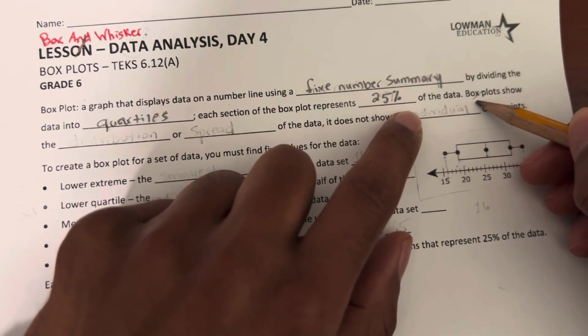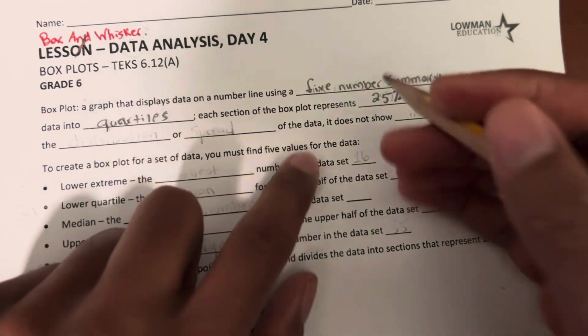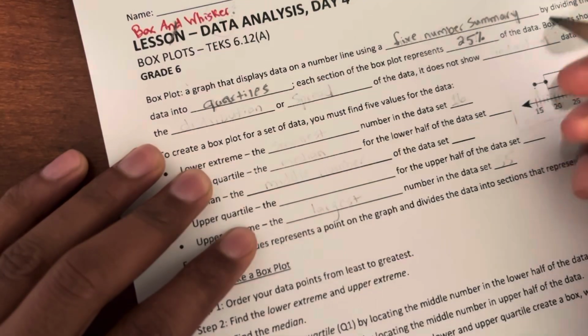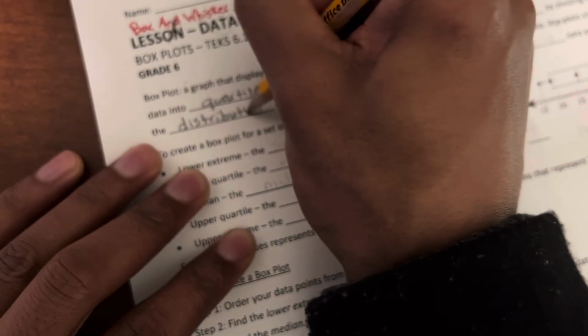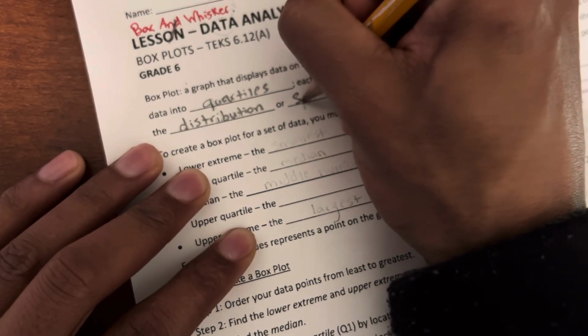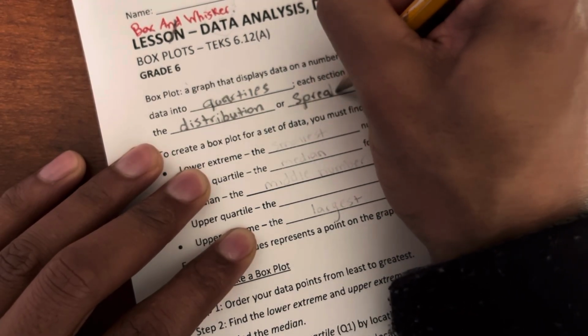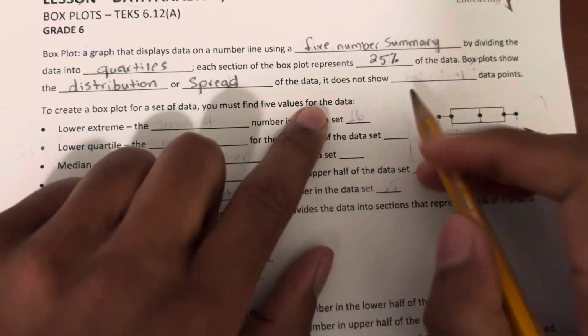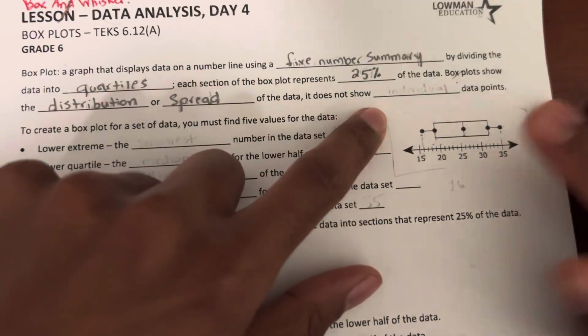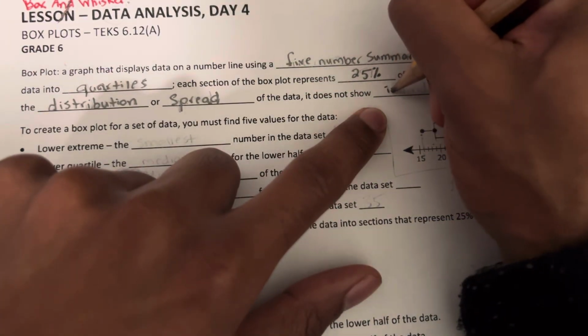Box and whisker plots show the distribution or spread of the data. It does not show individual data points. Does that sound familiar? It should.